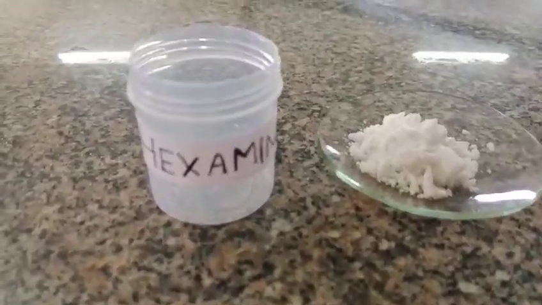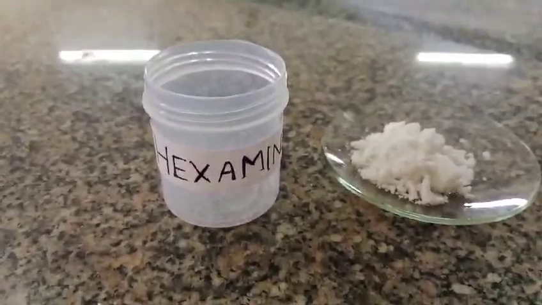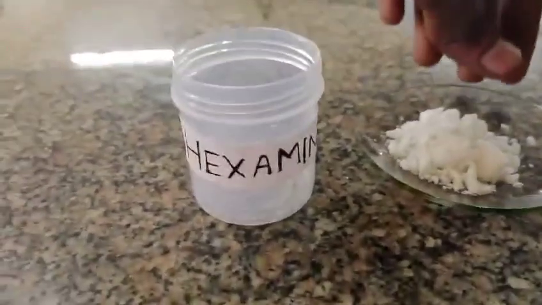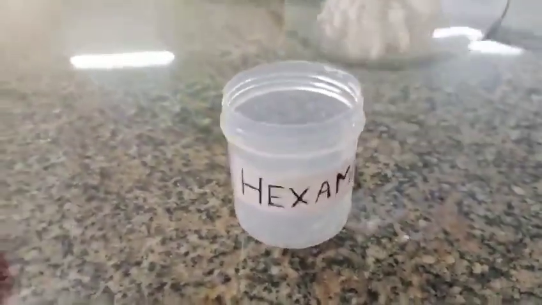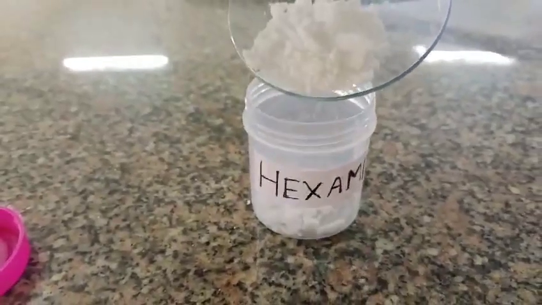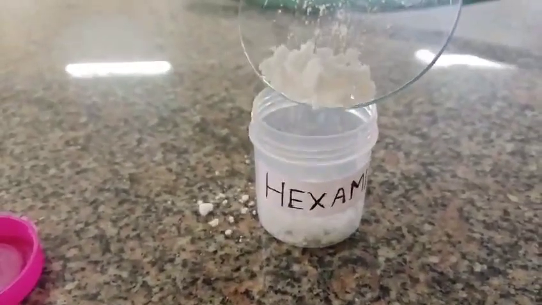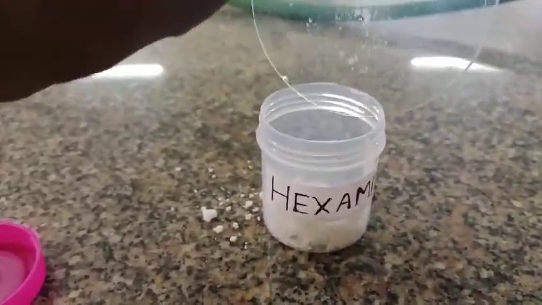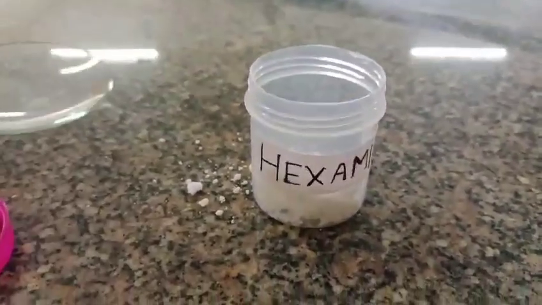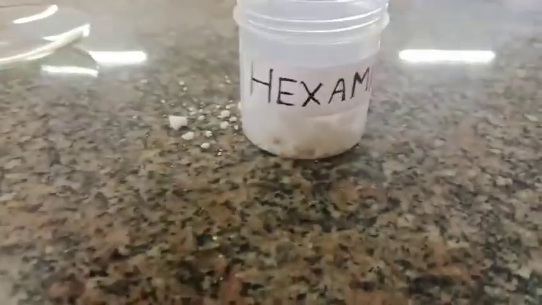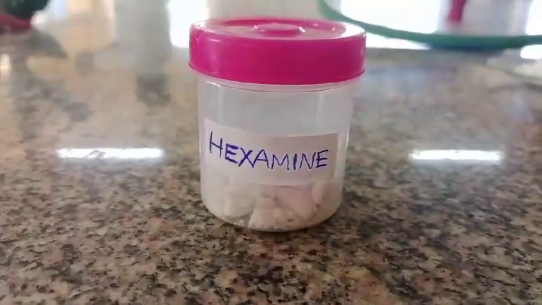Now we are going to transfer it into the container. Our final product Hexamine is ready.